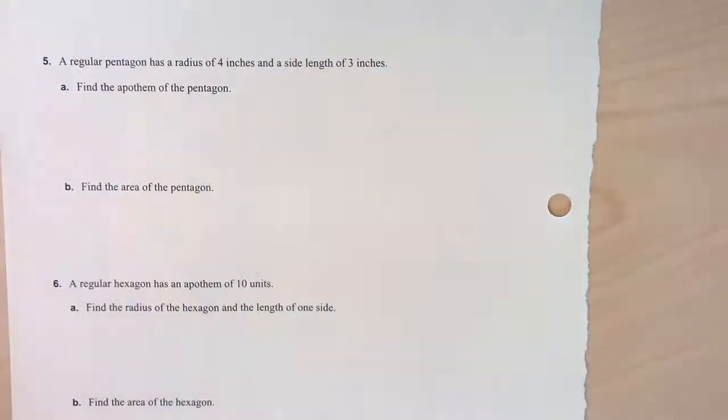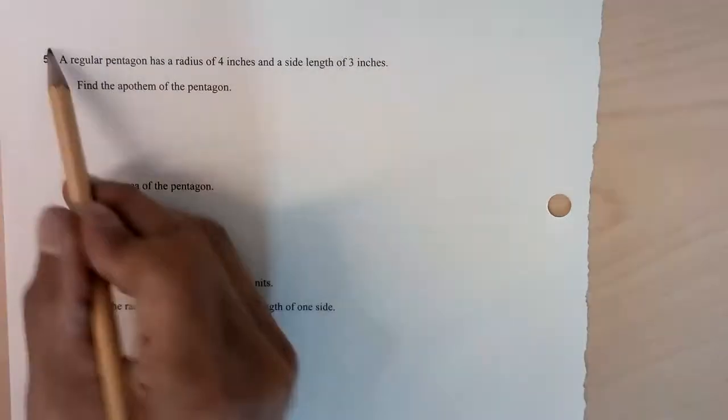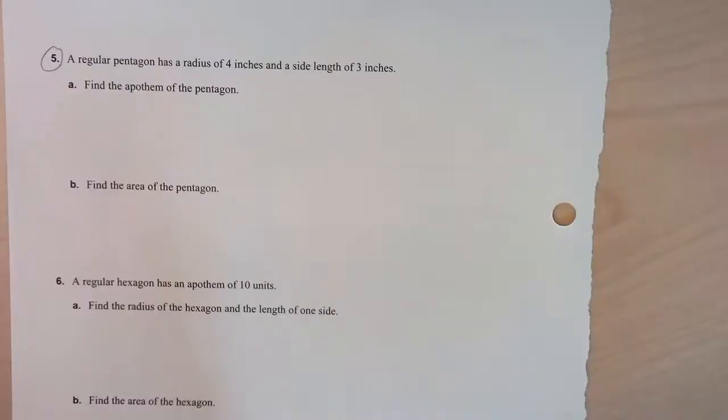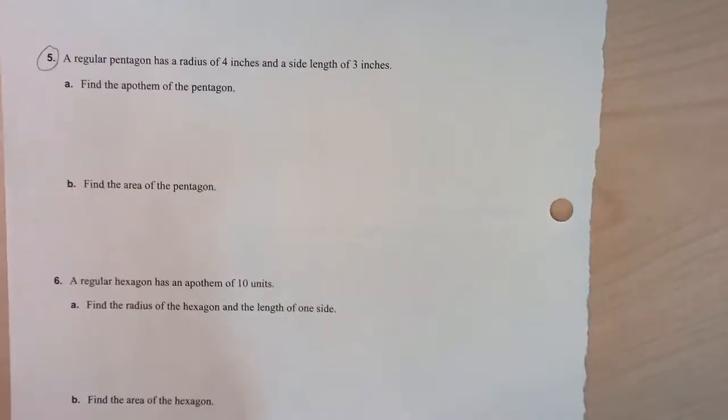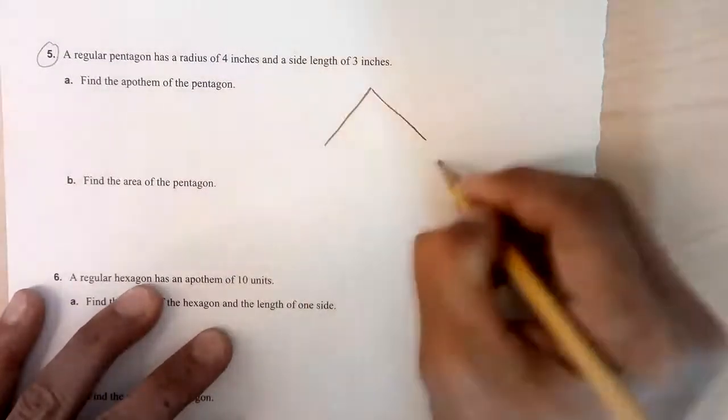Okay, now I want to apply the formula for a regular polygon to some specific examples. And first thing I want to go through is example number 5. You have a regular pentagon, like we kind of just talked about. The radius is 4 inches and the side length is 3 inches. So I'm going to just sketch it out.